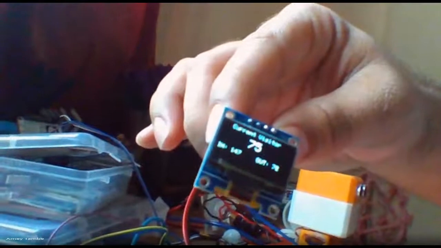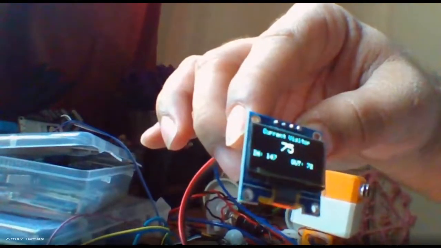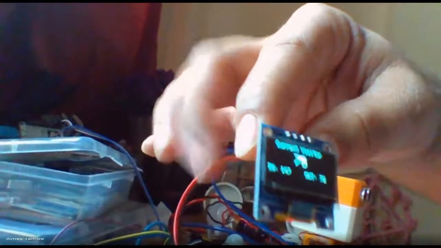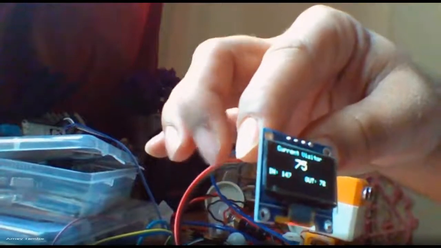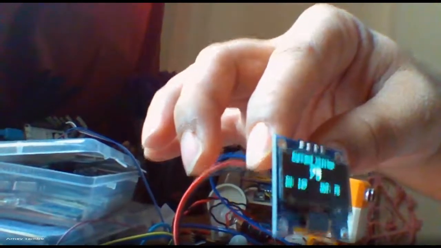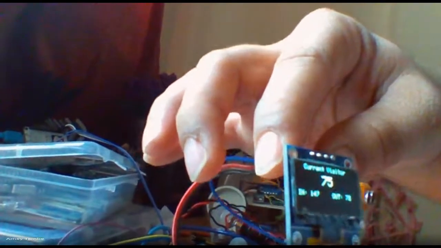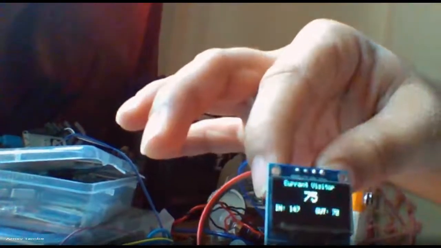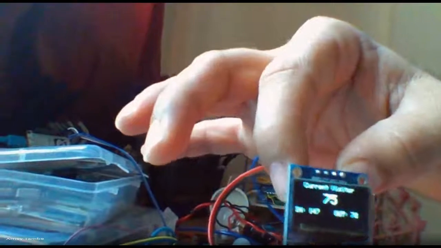Why is this counter counting? Because this is a simple IR. Once the signal is interfered with, the counter goes up. So if you can see, the total number of ins is 147 and the total number out is 72. So 75 visitors are still there inside the room.